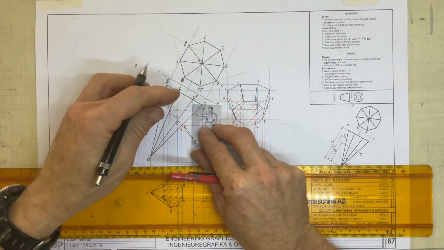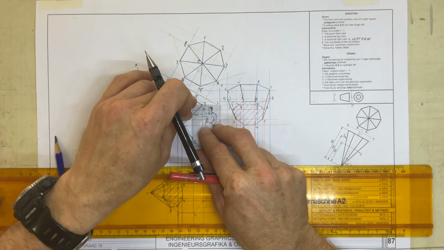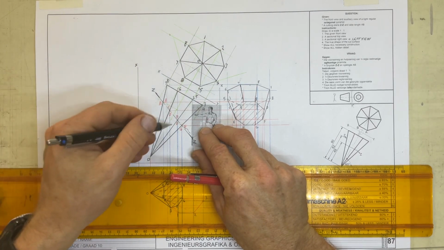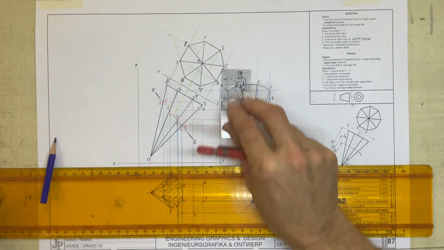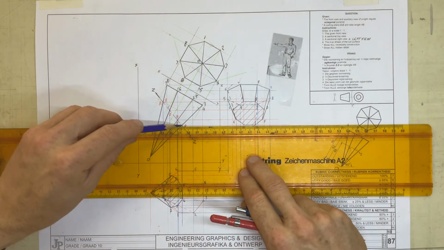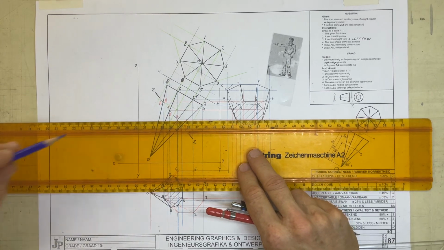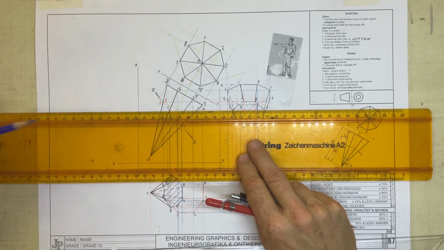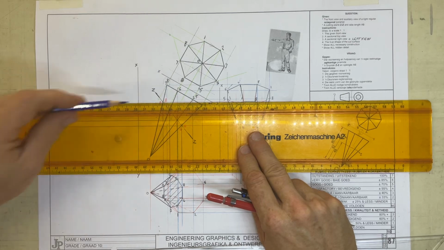Note which part needs to be taken away. It would be this top part over here that would be taken away so that he can see that cutting plane. Okay, so let's just take those points across into the drawing. Lines coming across over there from all of the letters over here.